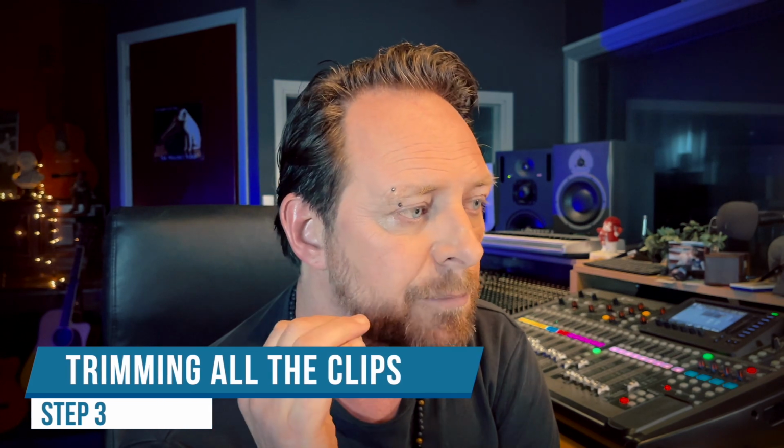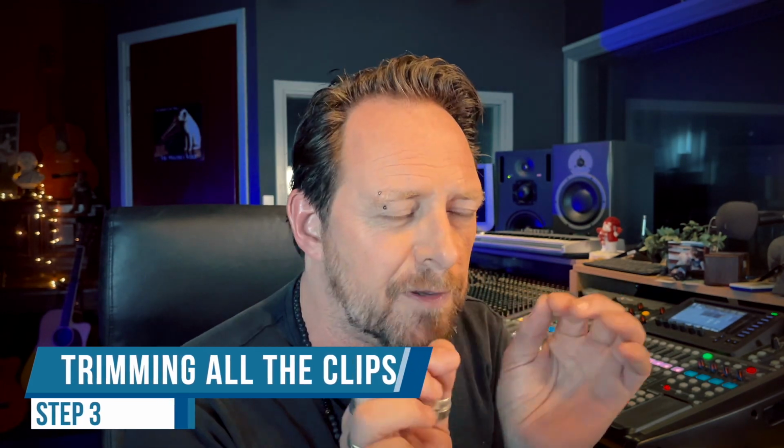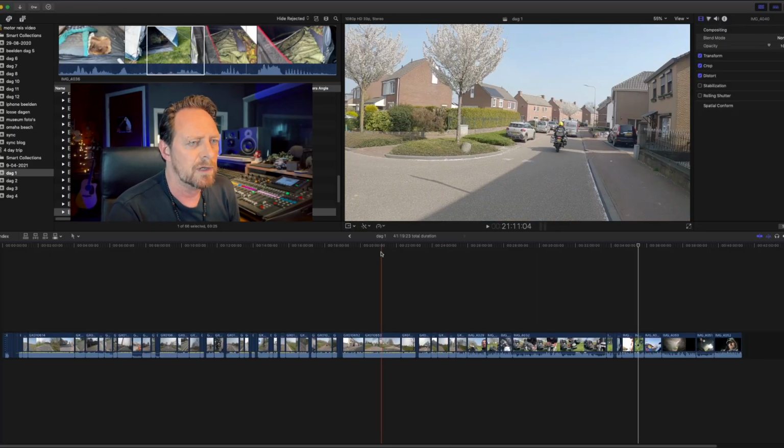When I shoot 6 road shots and it's basically the same roads, I don't need it. I just need a few seconds of the road and the rest I can throw out. So the next step, number 3, is I'm gonna trim it out, roughly. I'm not gonna do it like for fades or whatever. I'm just gonna do it roughly.